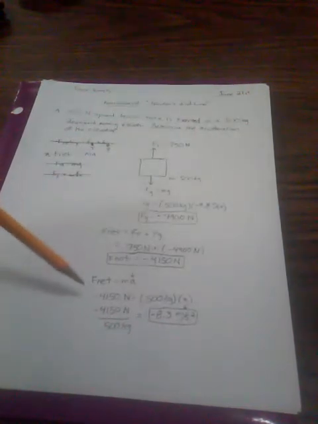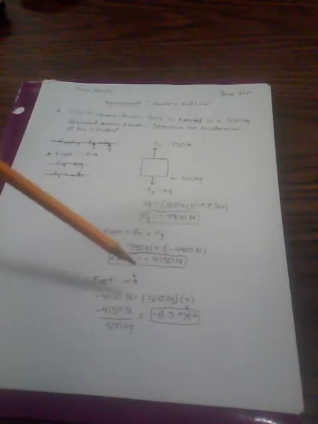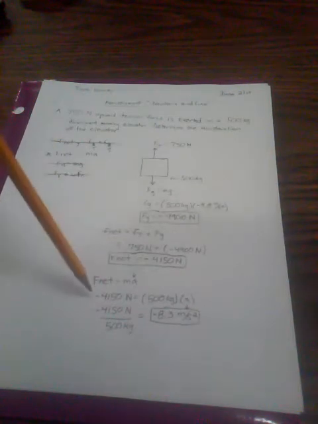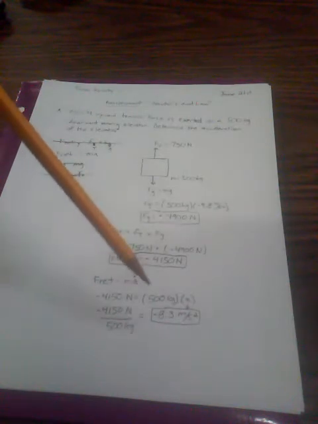Then we decided that we have all the information we need to find our acceleration. I plugged in the formula, F net equals mass times acceleration. F net, which we found right here, is negative 4,150 newtons, equals the mass of the elevator, 500 kilograms, times acceleration.